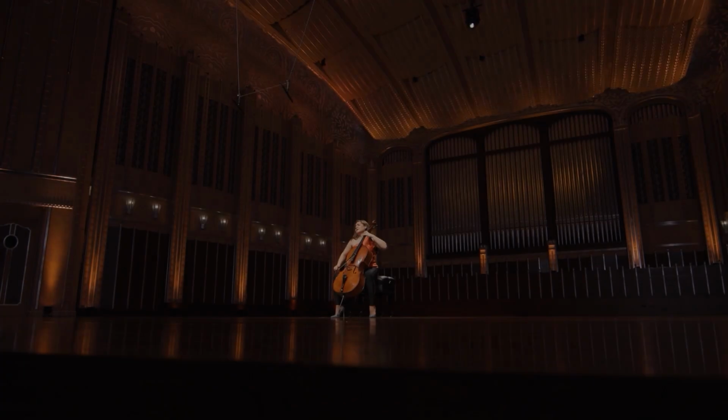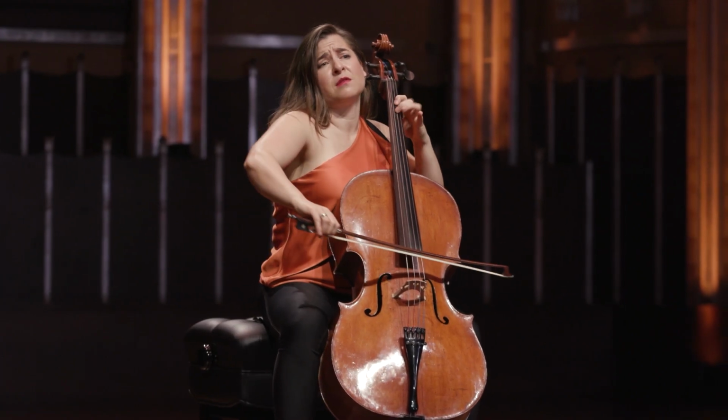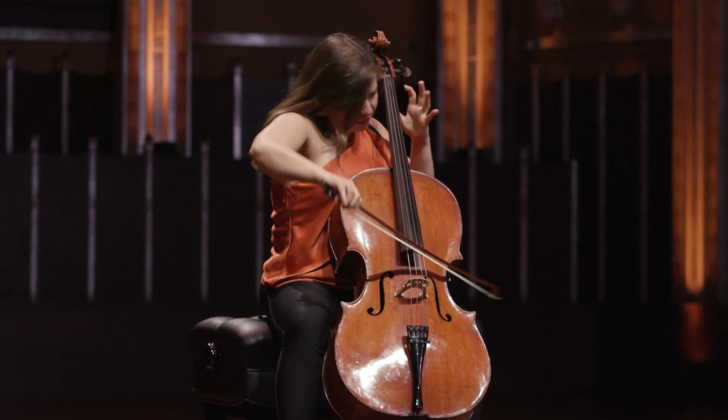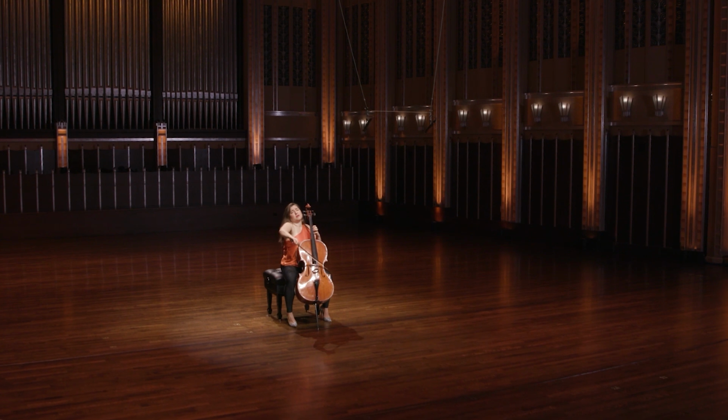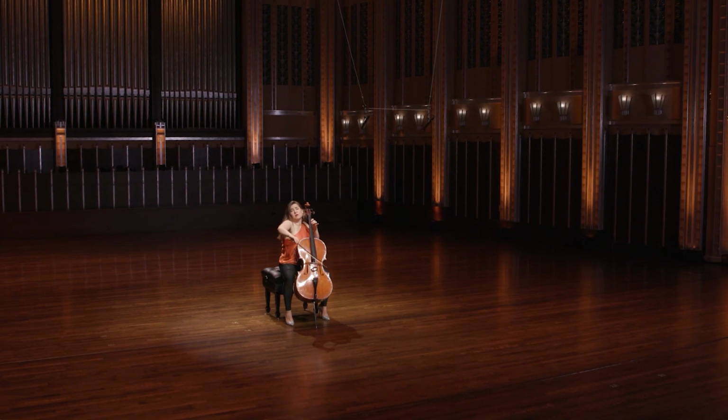There's actually very little on the page to go on. There are no dynamic markings. There is no urtext, which means there's no manuscript. These reasons and more are the reasons for the fact that it's impossible, and yet that it's a blank slate. So that's also a very exciting challenge.